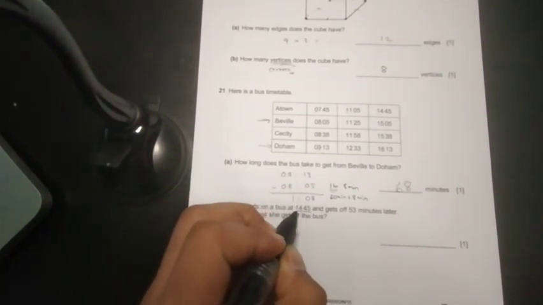All right. Now, it says here Tula gets on a bus at 14:45 and gets off 53 minutes later. Where does she get off the bus? Okay.